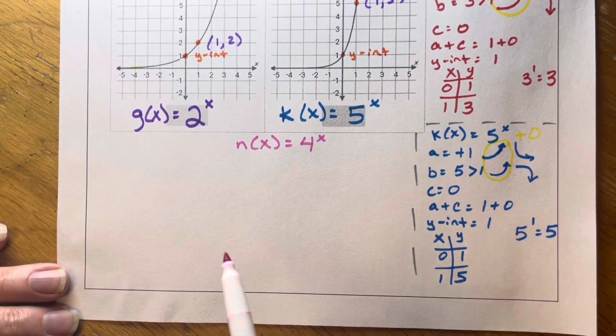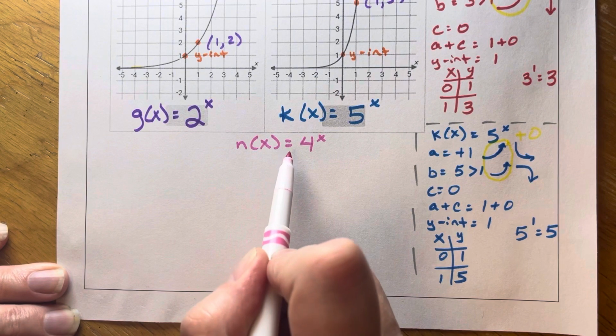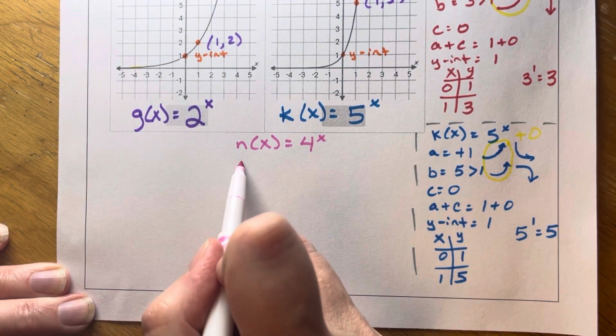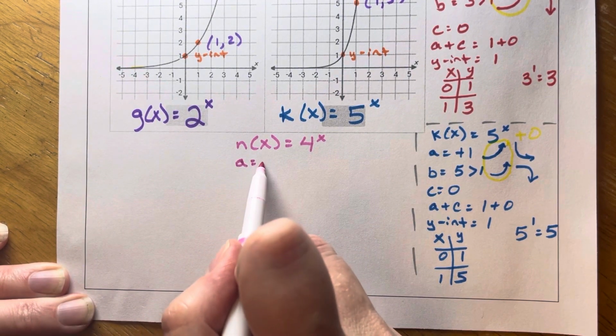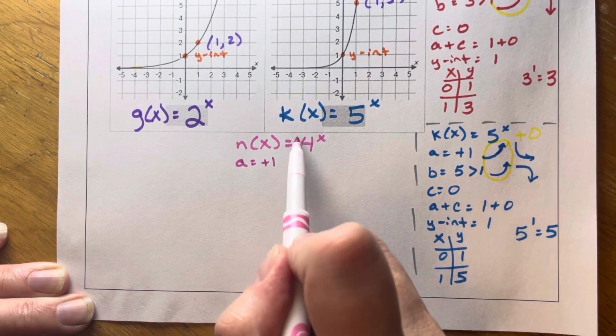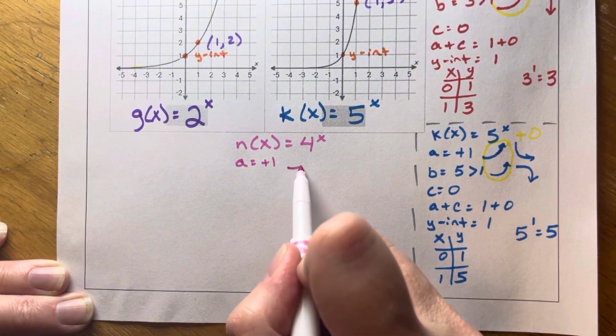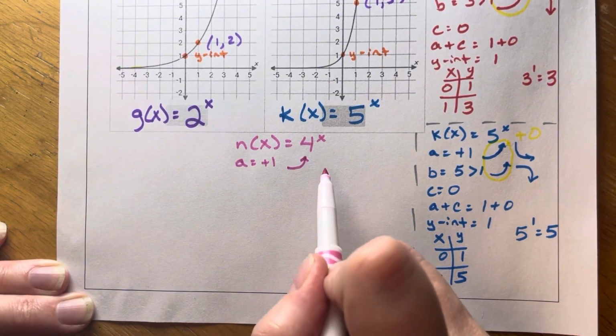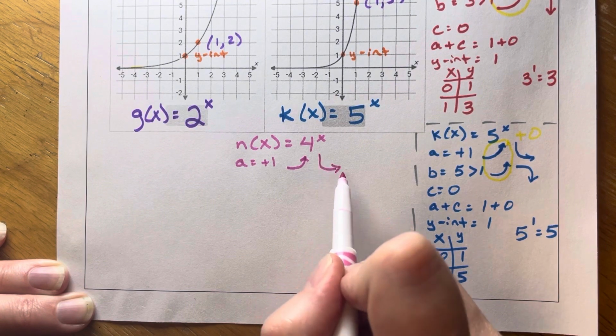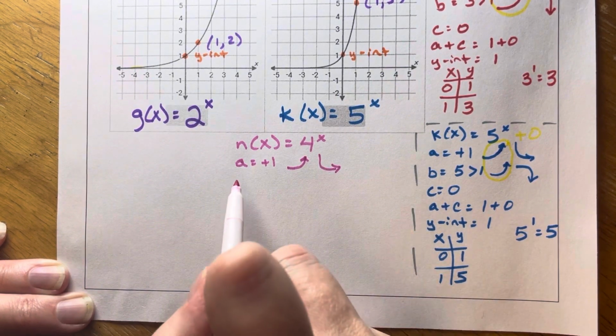So let's do that. So n of x is equal to 4 to the x power. Again, a is equal to a positive 1 because there's no number in front of our base that has an exponent. So again, we know that our graph either has to travel steeply upward to the right, or it has to flatten out, bottom out as we travel to the right.